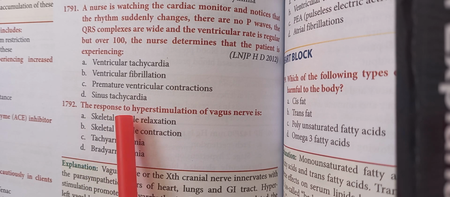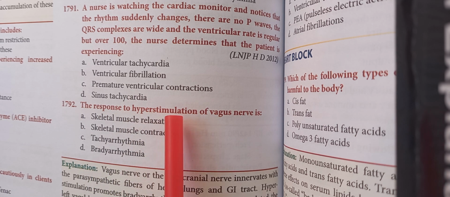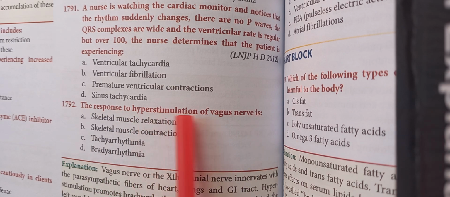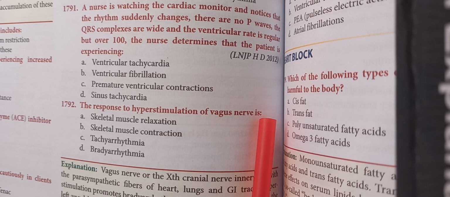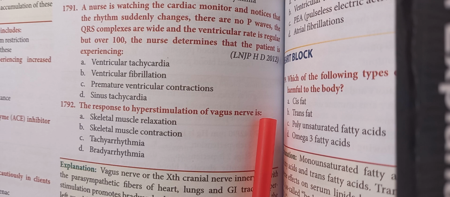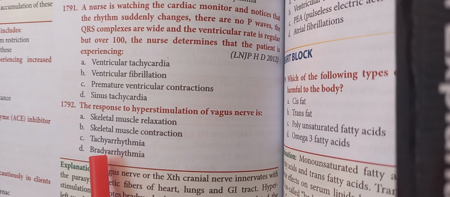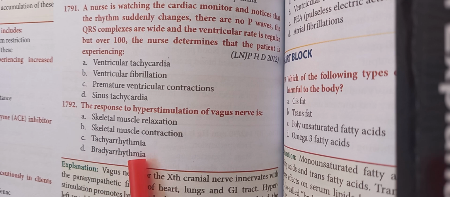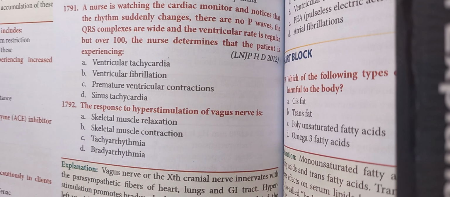The response to hyperstimulation of vagus nerve is bradyarrhythmia.